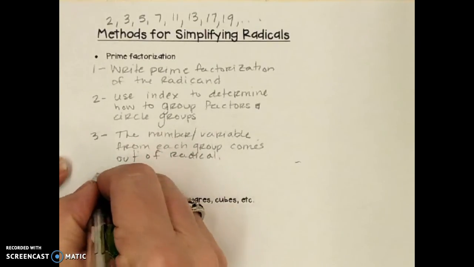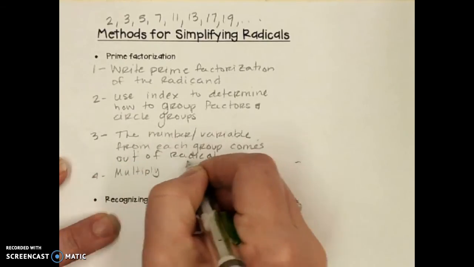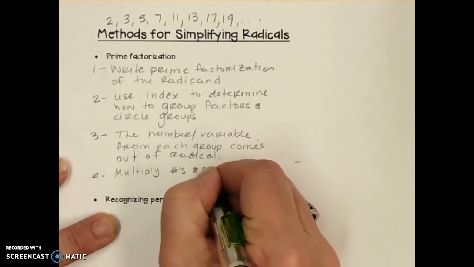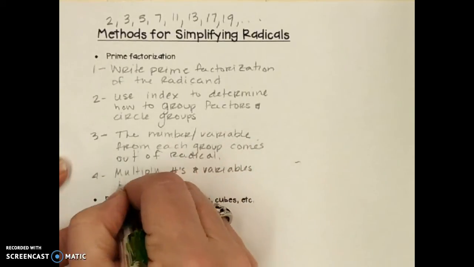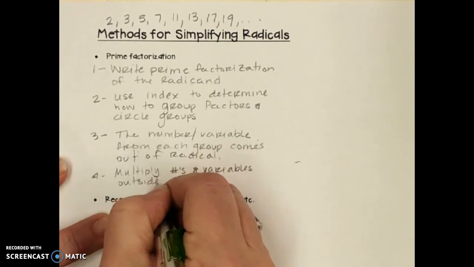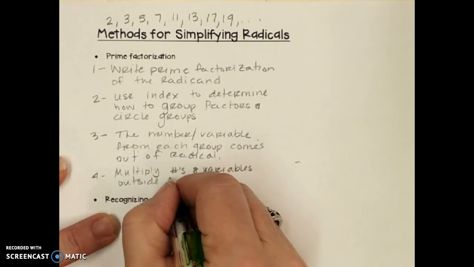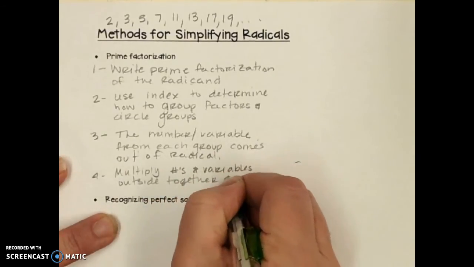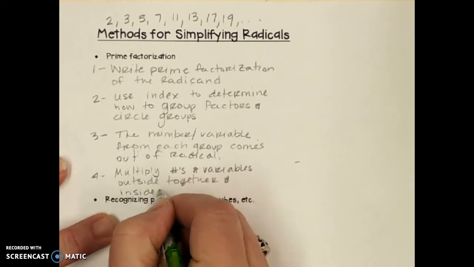And the last thing you're going to do is just multiply the numbers and the variables outside. Whatever goes to the outside, you're going to multiply it all together. And if there's anything inside, you're going to multiply all that stuff together too.